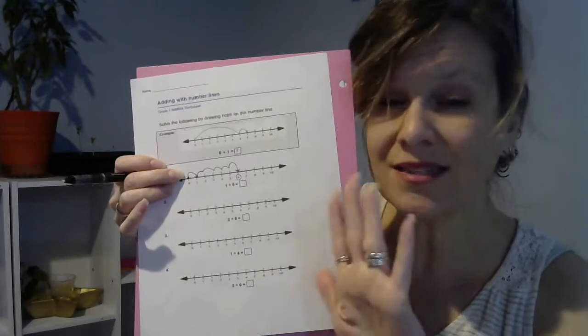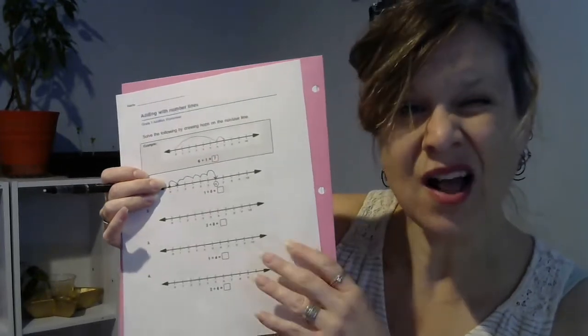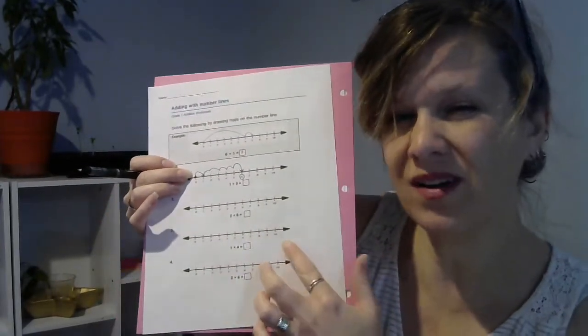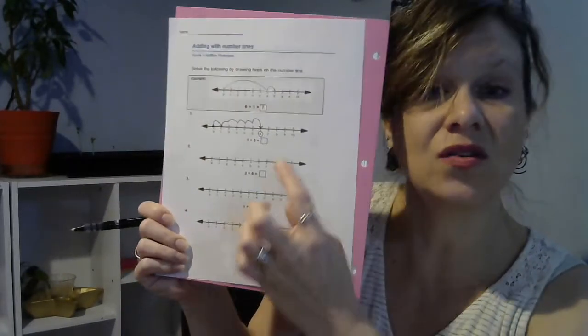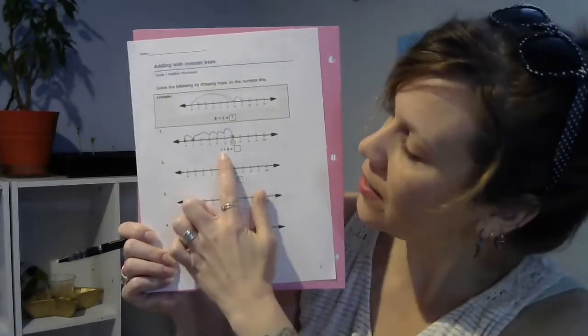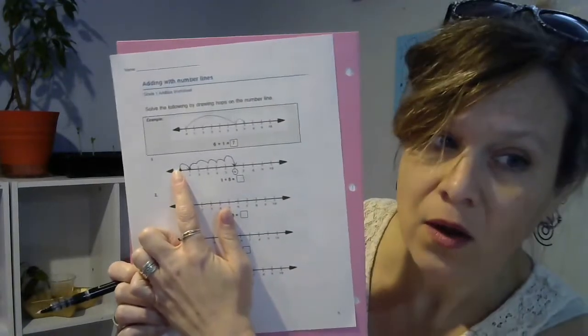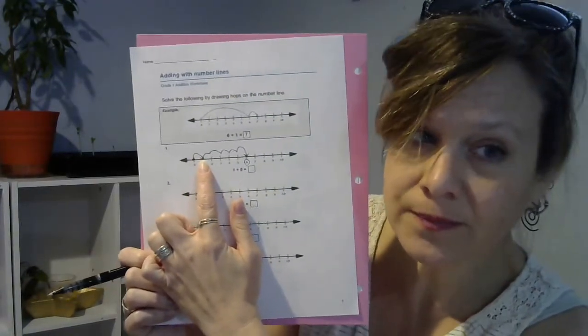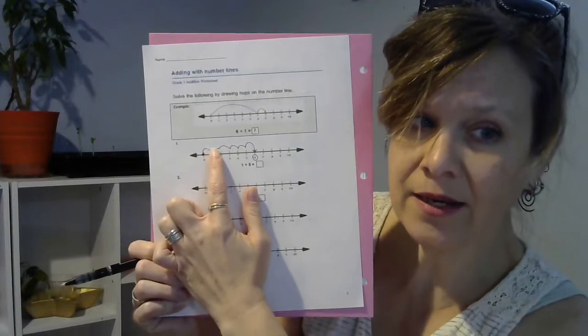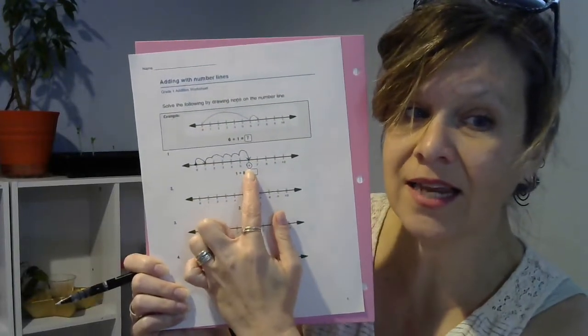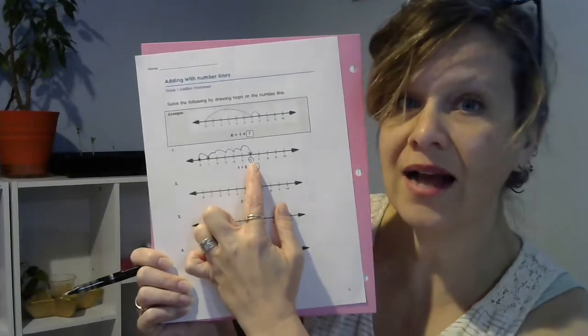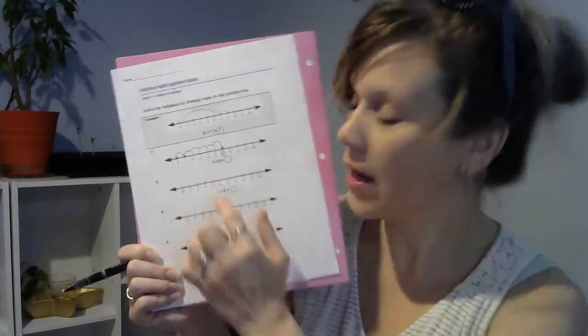So it's fine to already know the answer. The point of this paper is not necessarily to find the answer as much as it is to learn how to use the number line. So I want to see a hop for the first number and then hops for the second number and landing with a circle at the total answer.